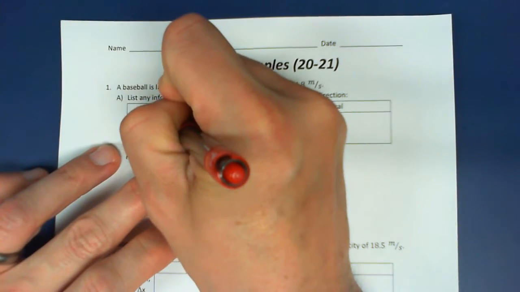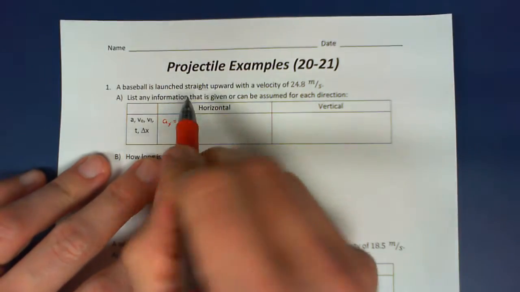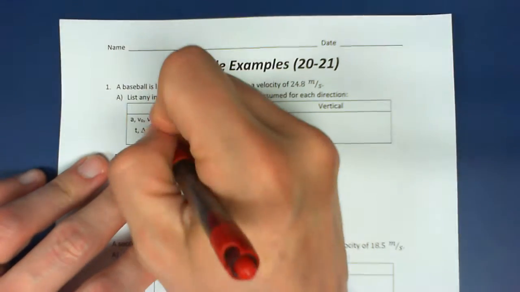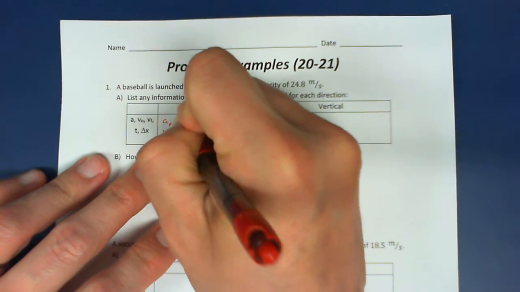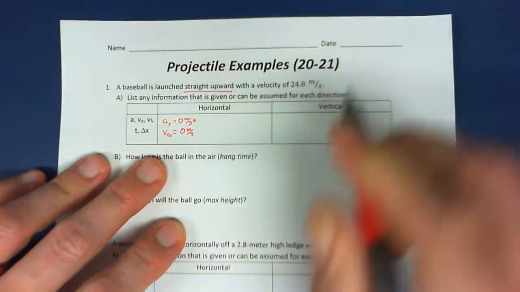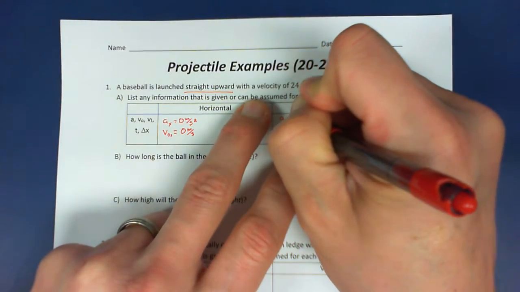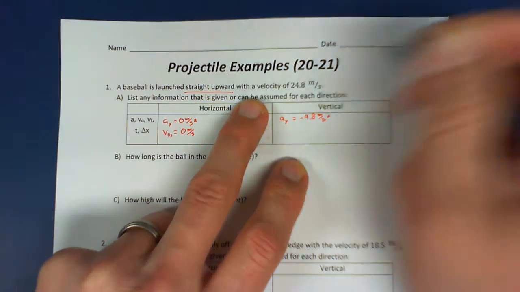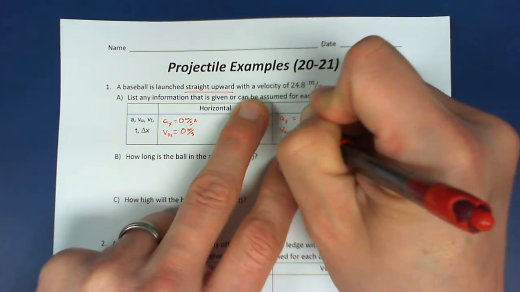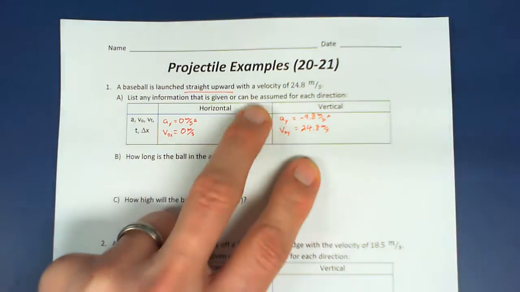Horizontal, we got the acceleration is going to be 0 meters per second squared. It says it's launched straight upward, which means the initial velocity in the x direction is going to be 0. So that is only vertical velocity. So let's go ahead and go with the vertical. The acceleration in the y direction is going to be negative 9.8 meters per second squared. Our initial velocity is only in the y direction, 24.8 meters per second.